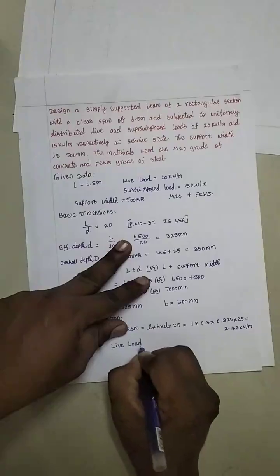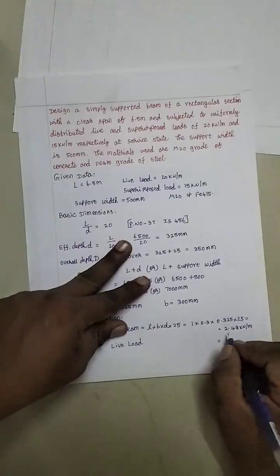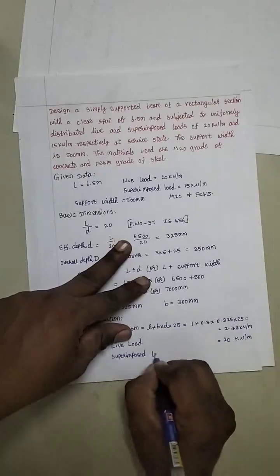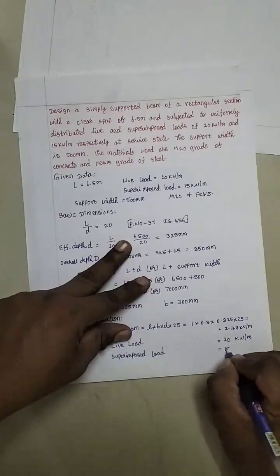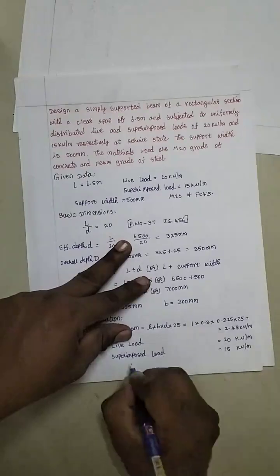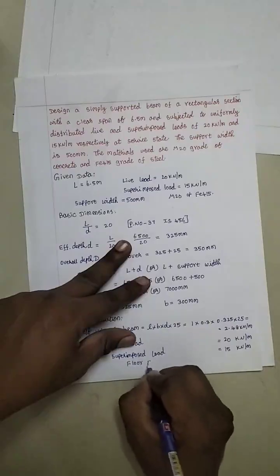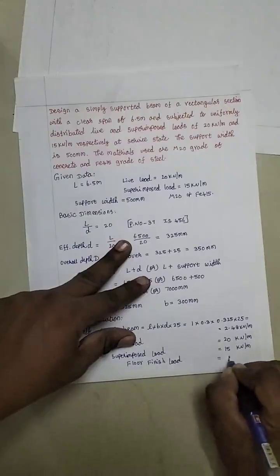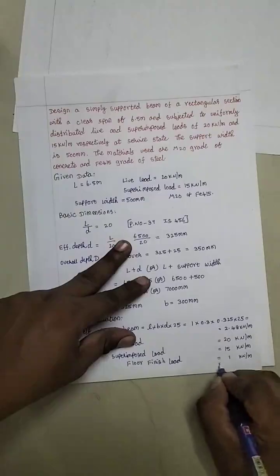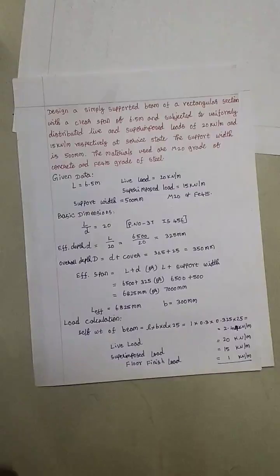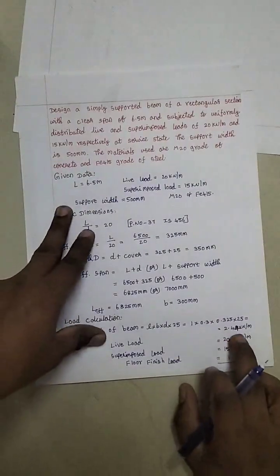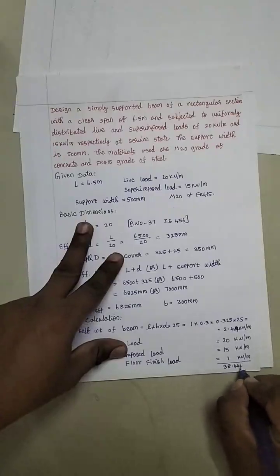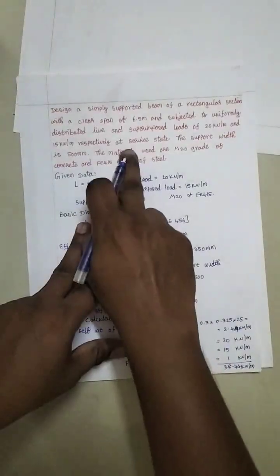Next one is live load. Live load they have given as 20 kilonewton per meter, and they have given the superimposed load as 15 kilonewton per meter, and I need to take the floor finish load. Generally for a beam we can take it as 1 kilonewton per meter. So the total value will be, here the value is 2.44, not 2.48. So the total value is 38.44 kilonewton per meter.